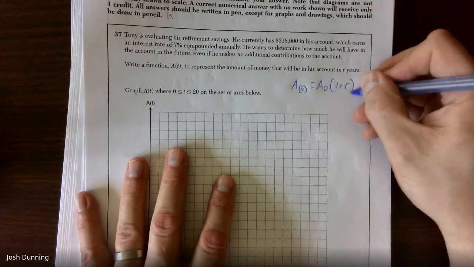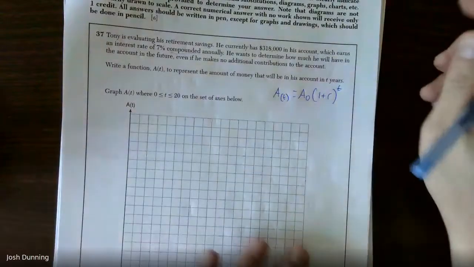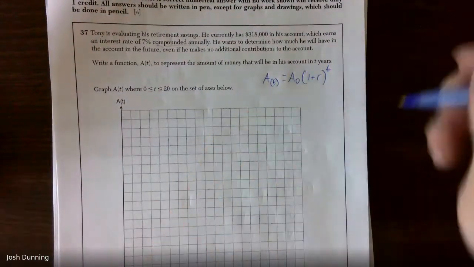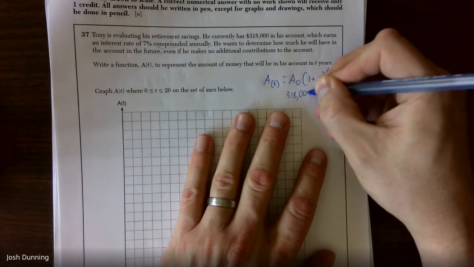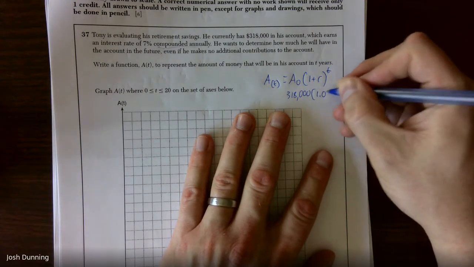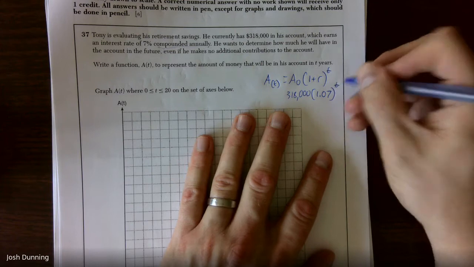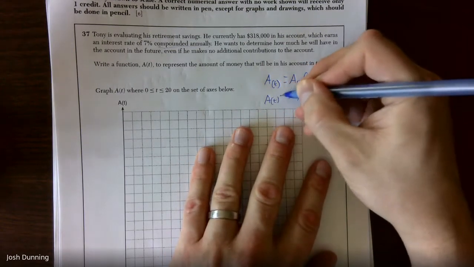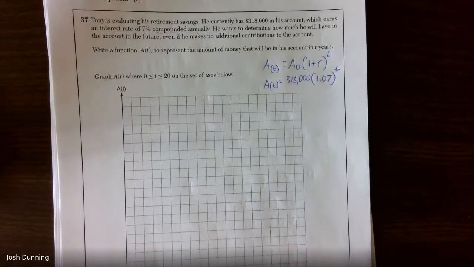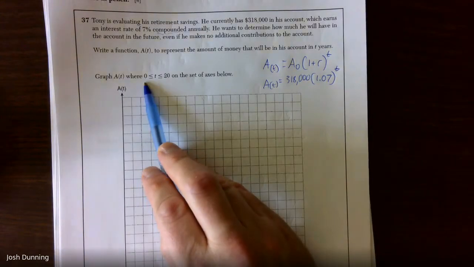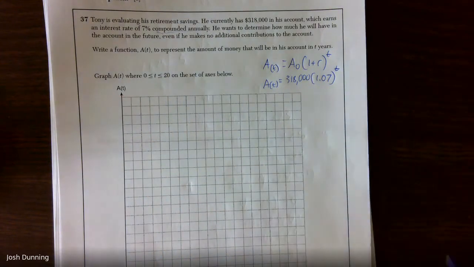Hopefully we're making money, or else Tony is not going to be happy when he graphs here. 318,000, 1.07 to the T power. Oh boy, why do they have to do this to us? We have to go all the way from 0 to 20.